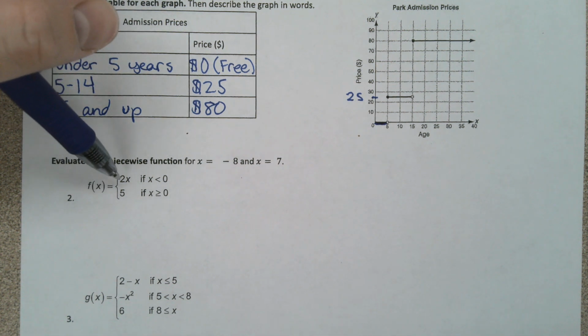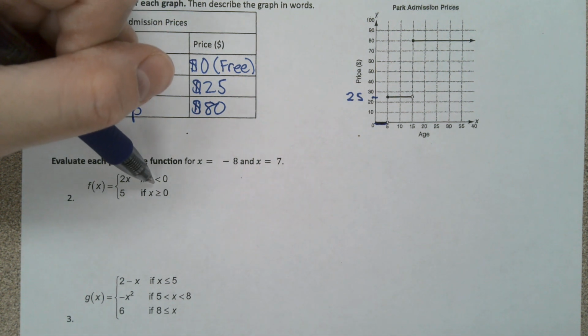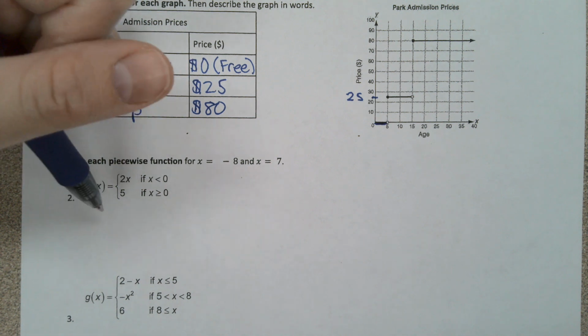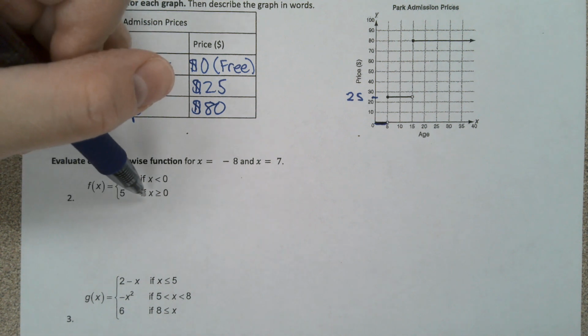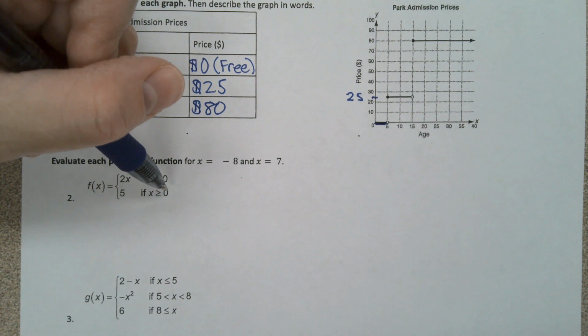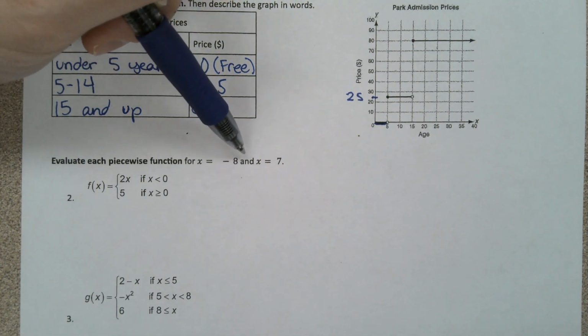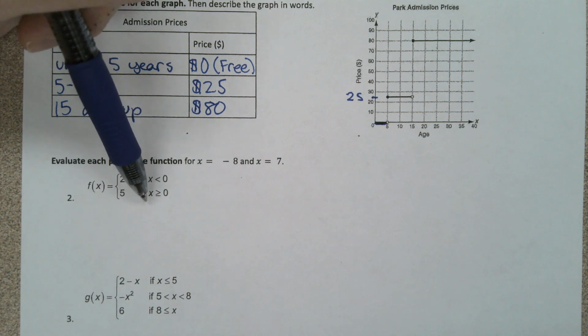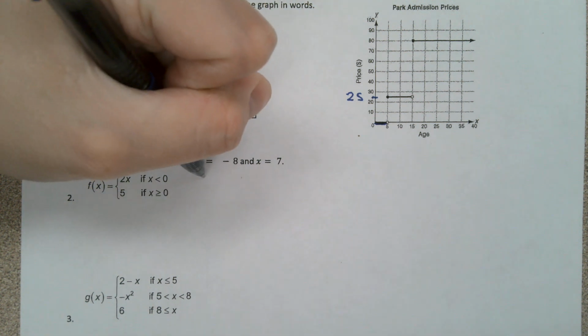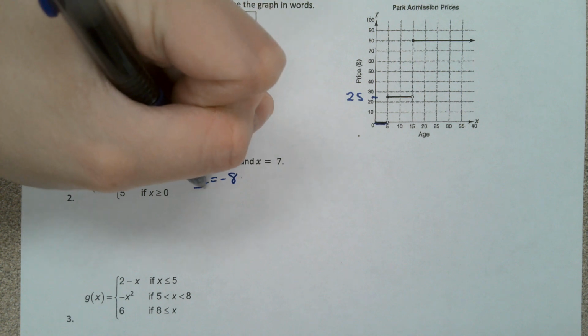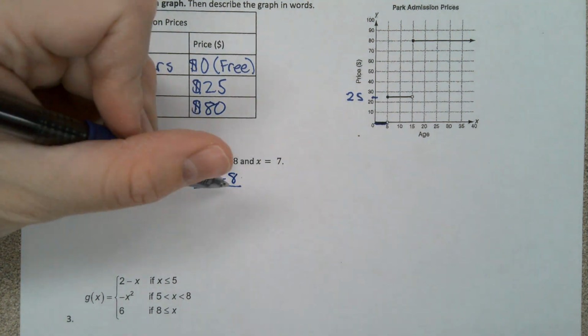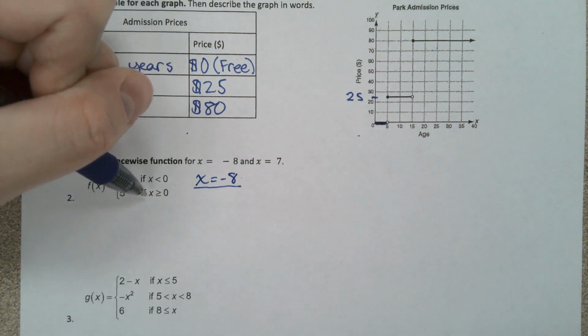So f of x equals 2x if x is less than 0, or f of x equals 5 if x is greater than or equal to 0. So how this works, you want to take your x value and you want to figure out which function you're going to plug it into. So let's start with x equals -8. Start with the top one and work your way down.